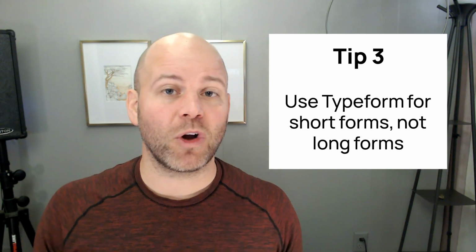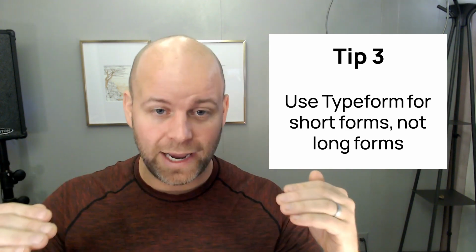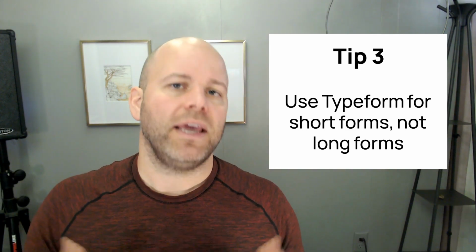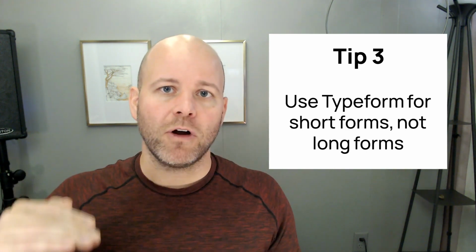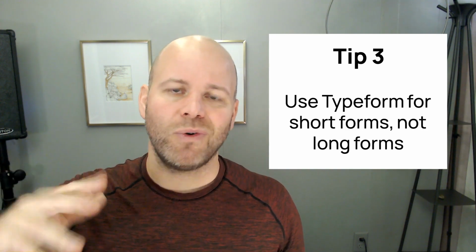Tip number 3 is rather specific, but it was important to us, and that is don't use Typeform for really long forms. We have an application that has probably 50 or more questions. And when you're doing one question at a time, 50 times, it gets really cumbersome and kind of annoying. So when it comes to Typeform, I usually stick to forms that are 20-ish or 25 questions tops. Anything under that, it's fantastic. It's probably one of the best tools out there for short forms. Long forms, I've moved away from Typeform because of how repetitive it gets.